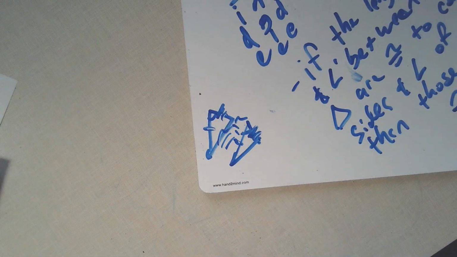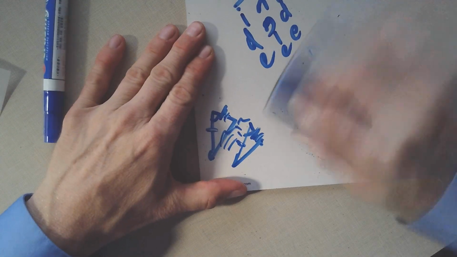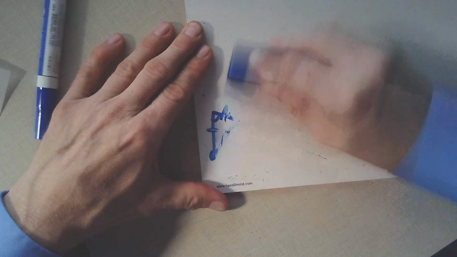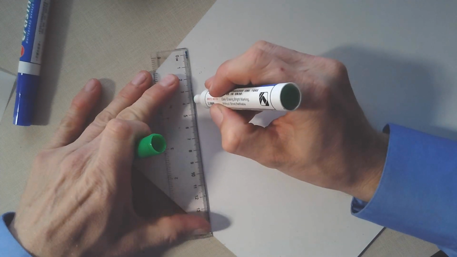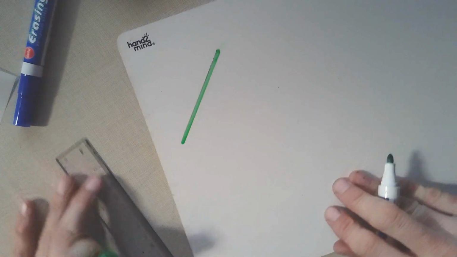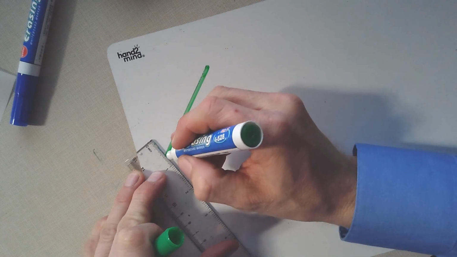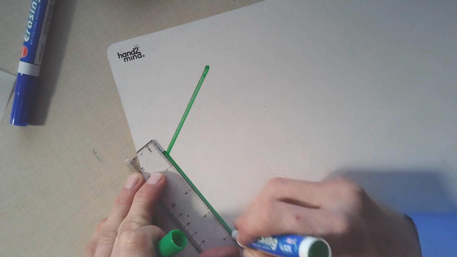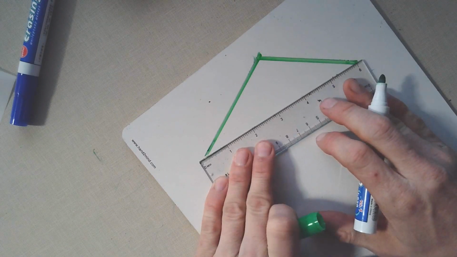All right, so let's take a look at how that one is constructed, and then we'll talk about looking at two congruent triangles and how they would be compared. We'll go with a green one as our initial one. So let's make a triangle. I have that line, and then another line, and then this one. That's kind of goofy shaped.